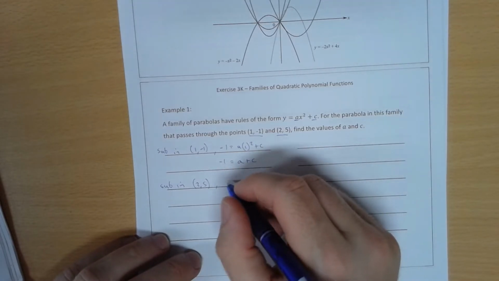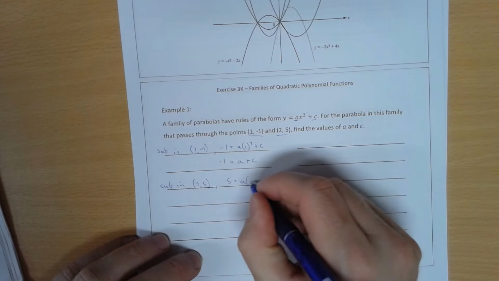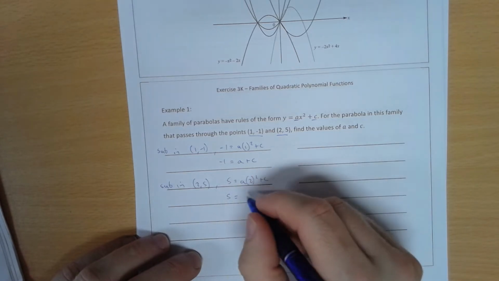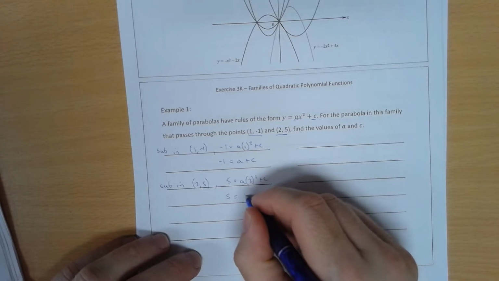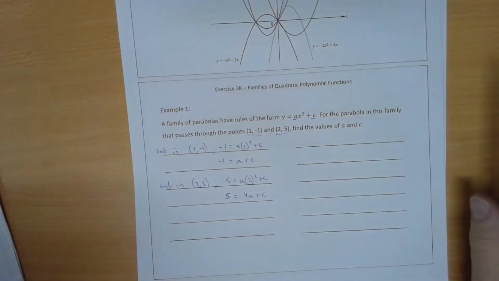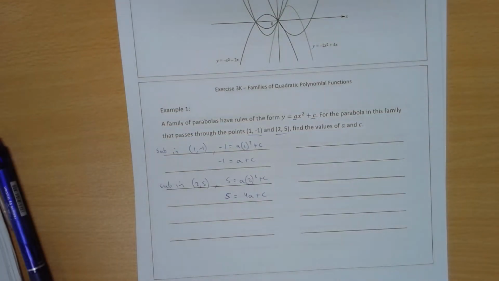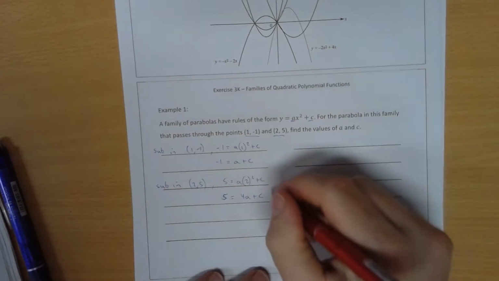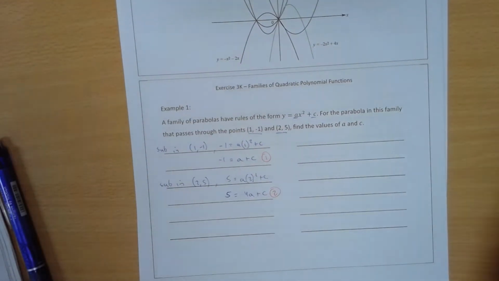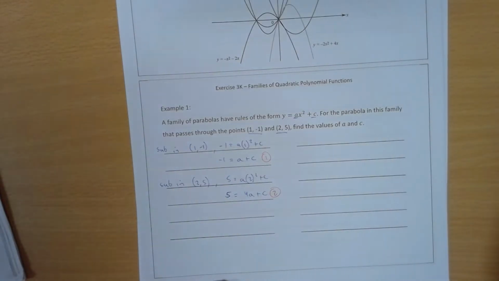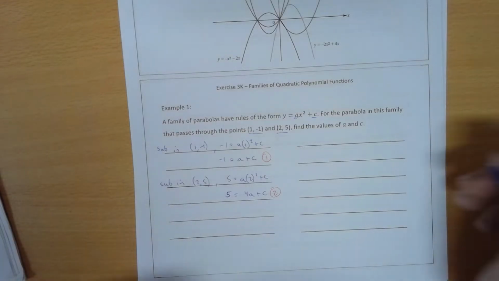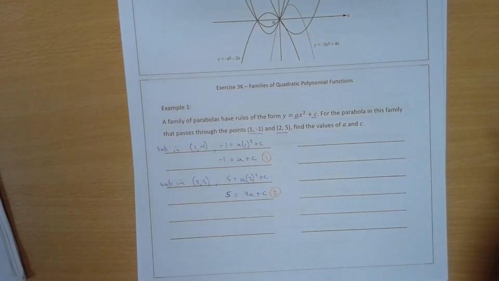So we get 5 equals a 2 squared plus c. So we get 5 equals 4a plus c. Okay, so what we have now, and I'll just grab a different color pen, we could say that's equation 1 and that's equation 2. And from this we can do some operations, use simultaneous equations or substitution to solve these two for the unknowns.